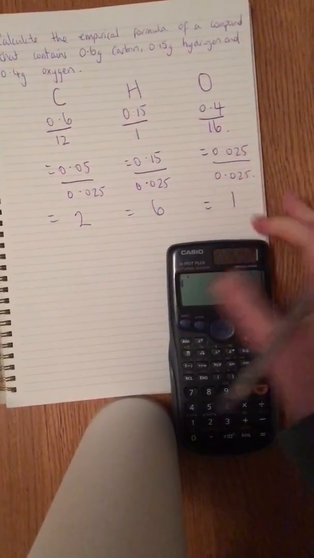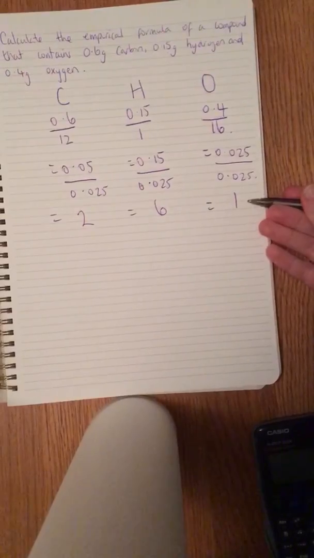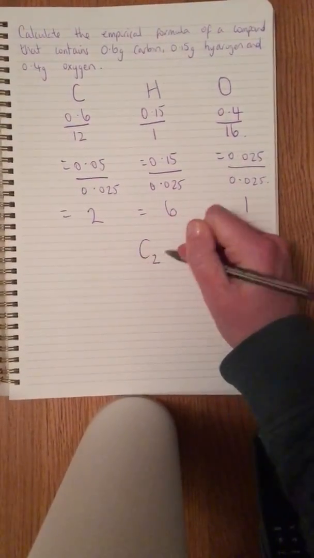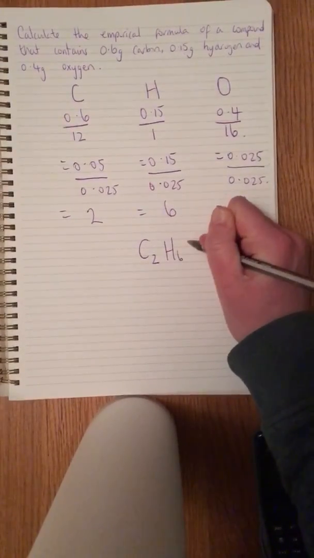That one's obviously going to be 1. Lovely, I've not got any 0.5s or 0.3s, so I can just leave it as it is. So my final answer is C2H6O.